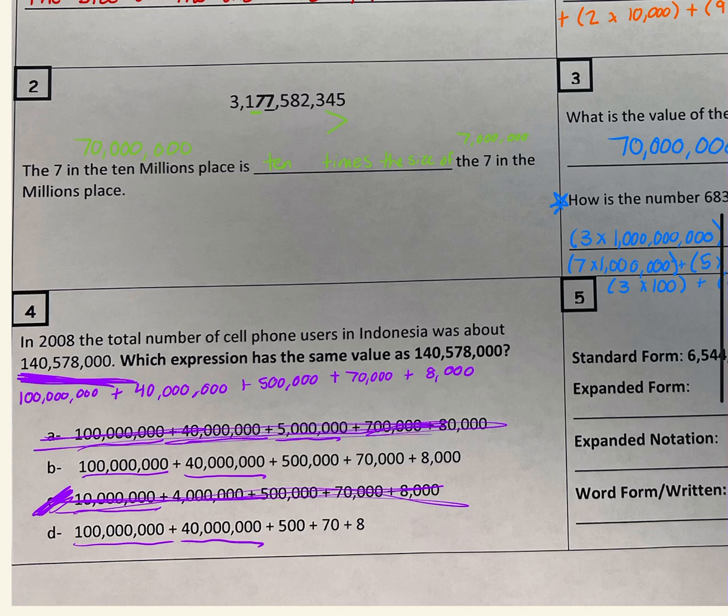All right, let's check B. 500,000. Yep, it's on the right track. Okay, now let's check D. Oh no, it said the 5 didn't represent 500,000, but only 500. And is that true? Nope, because in our 100 spot, we had a 0, so that could not be true.